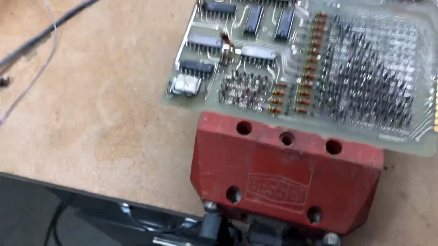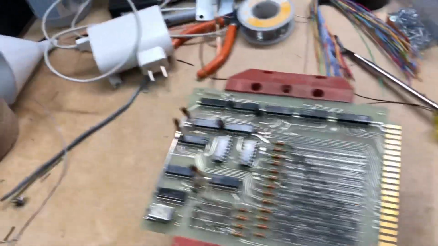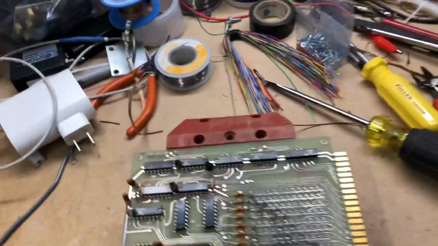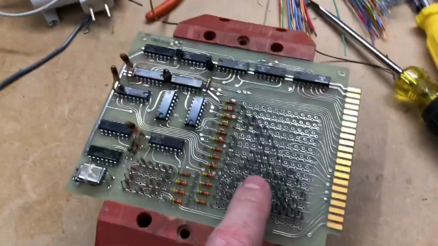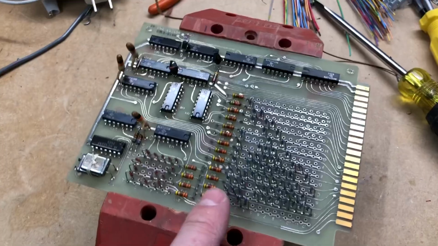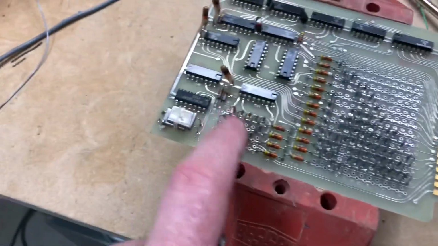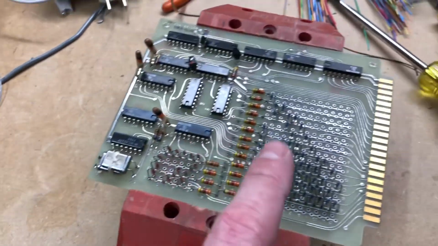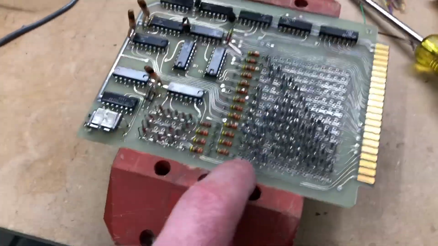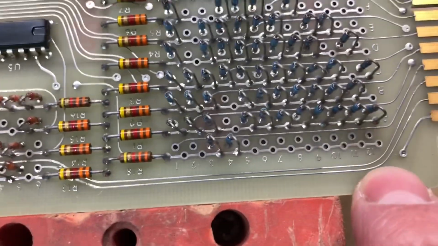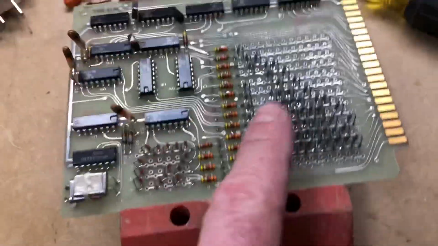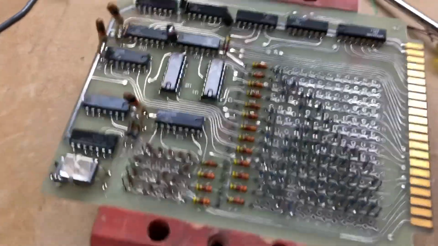Here's the board in question. So when I opened this up, there's another board with, actually all 3 boards have diode matrices on them. This one actually has 2. I don't know what that one is yet. But this one, given that it has 12 sections, and there's 12 baud settings, it seemed logical to be the baud rate selection.